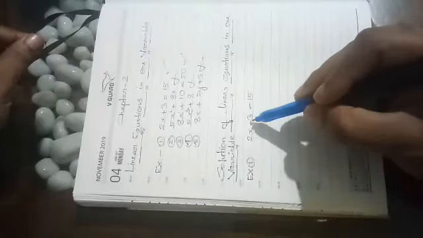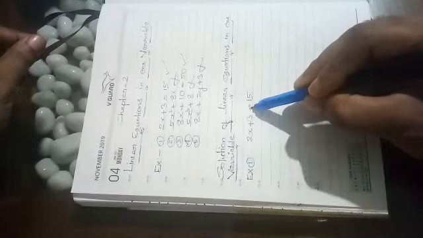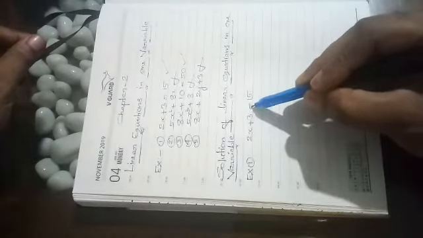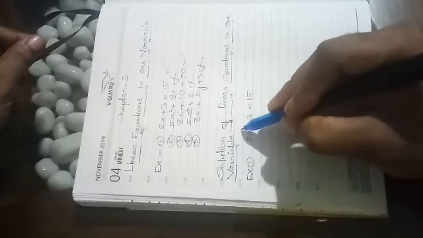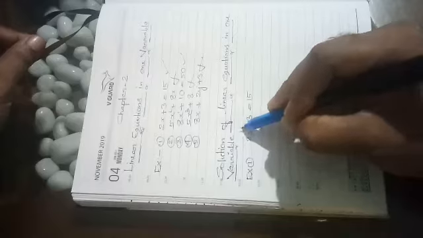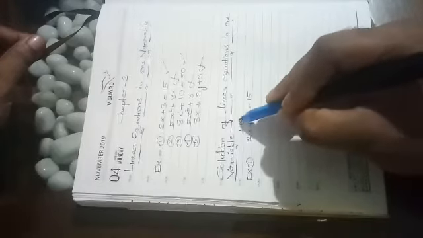Dears, it is a linear equation in one variable, and this is the equality sign. The left side of the equality sign is known as left hand side, or simply LHS, and the right part of the equality is known as RHS.